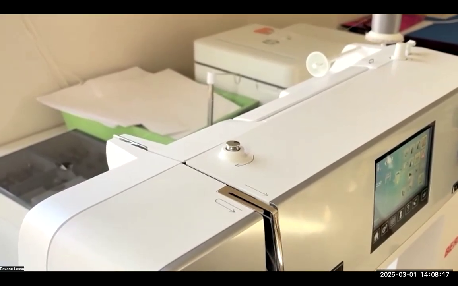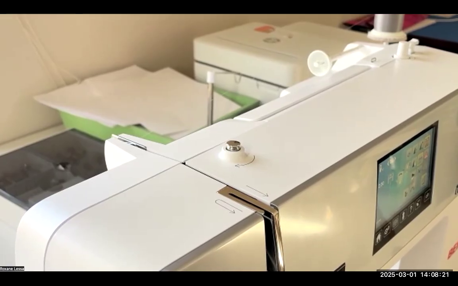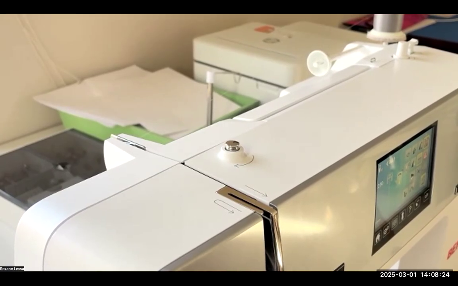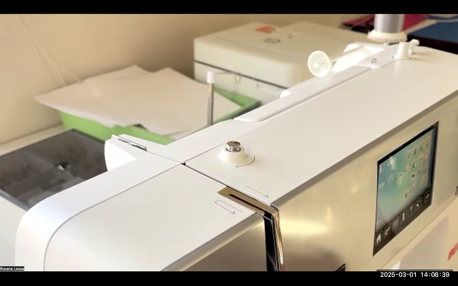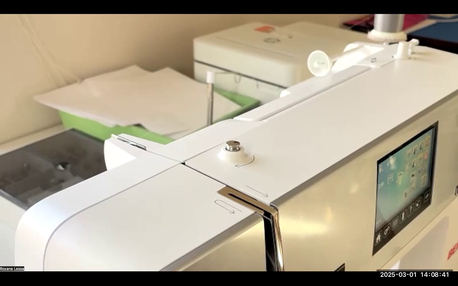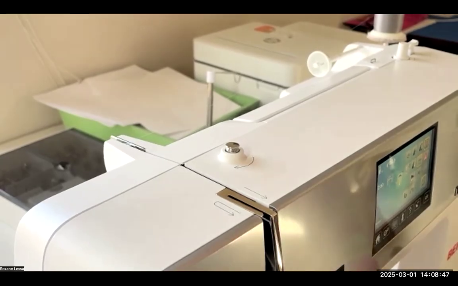Make sure your machine is clean and oiled. I like to do it every time I start a new project, sometimes more often. Sometimes my machine will send me a notification on my screen that it's time to oil my machine. I have to oil mine a lot because out here it dries out so fast. Oh, that's a thought. I don't have that problem.